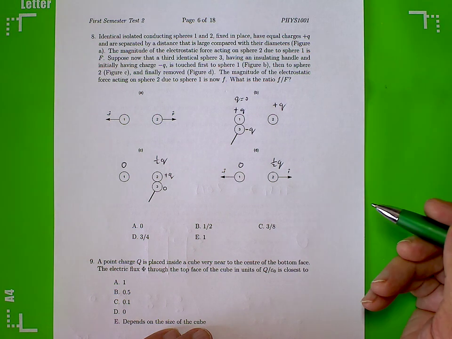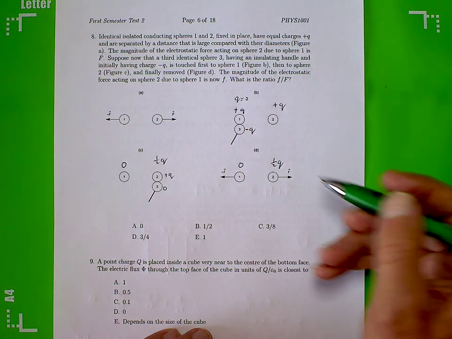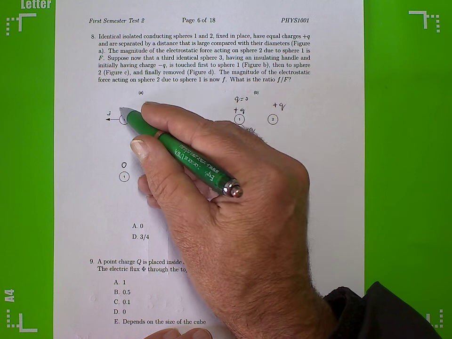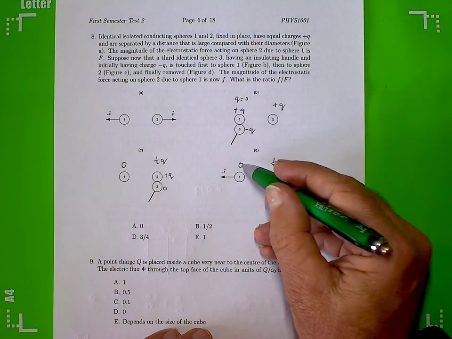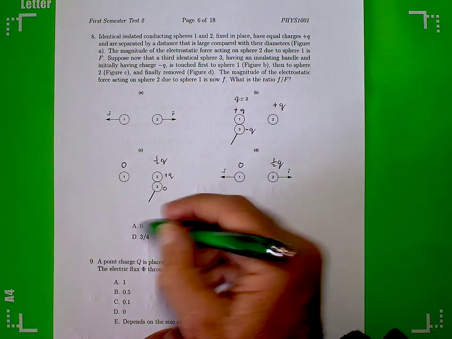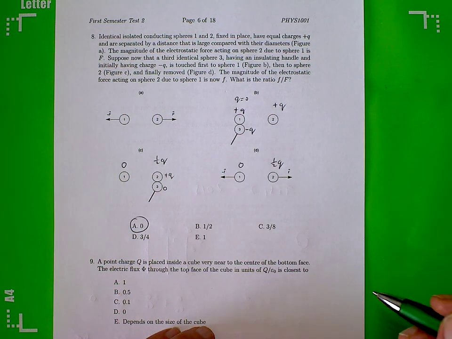And so what's the force? Well, originally the force was Q plus Q times whatever. Now it's 0 times a half Q. So 0 is the answer.